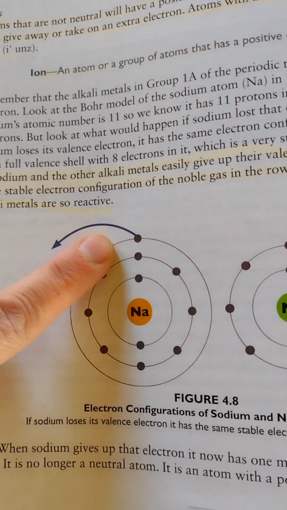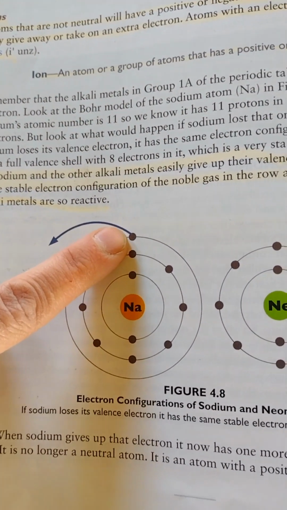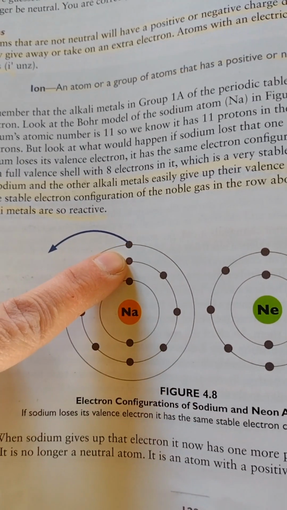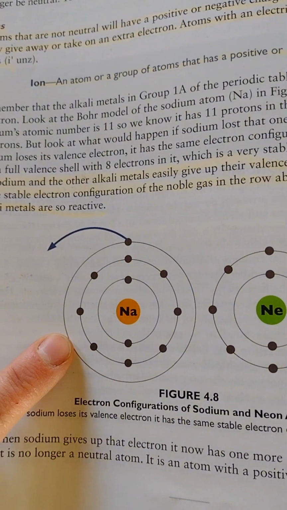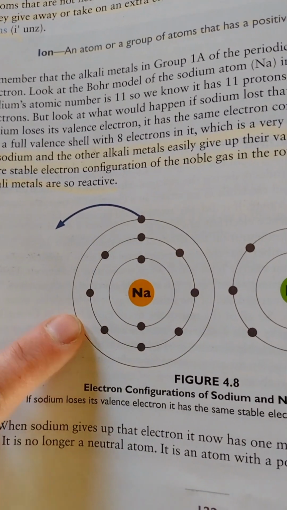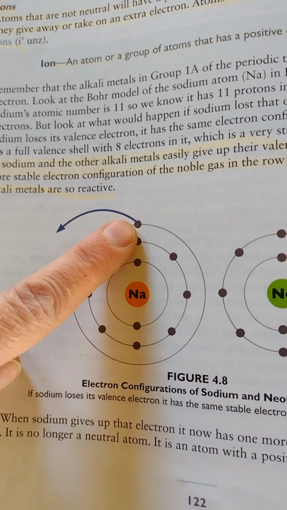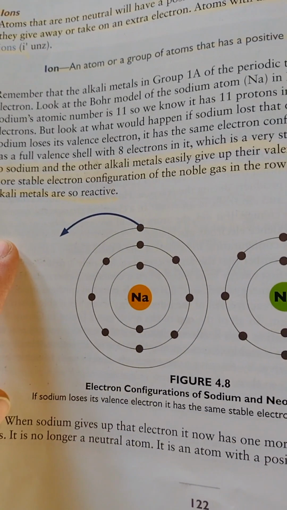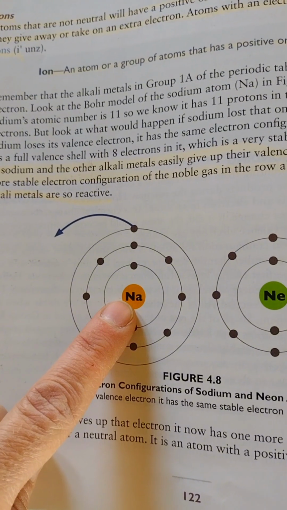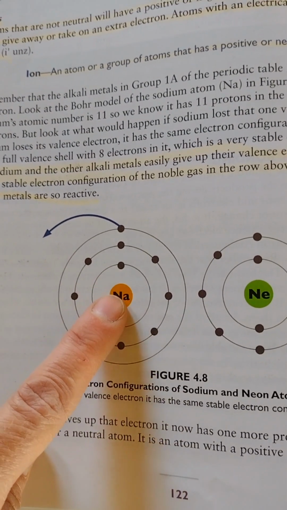And same thing with sodium. It has that extra valence electron right here. When it loses that, it's losing a negative charge, and it's going to do what? It's going to have a positive charge, a +1 charge, because it lost 1 negative electron, but it still has the same number of protons that are positively charged in the nucleus.